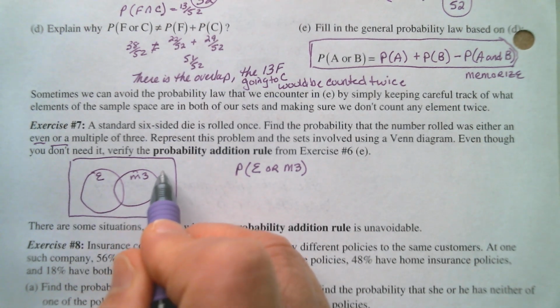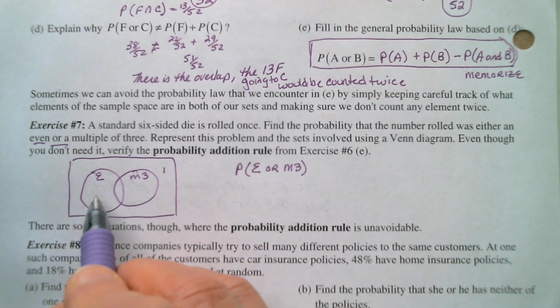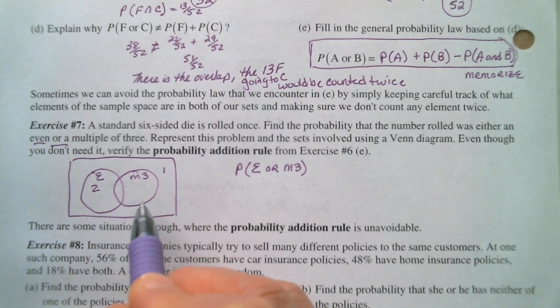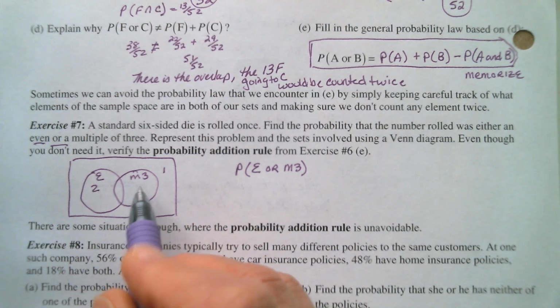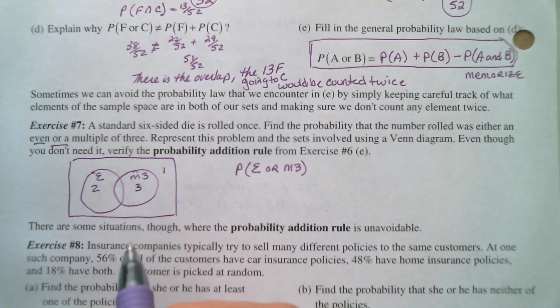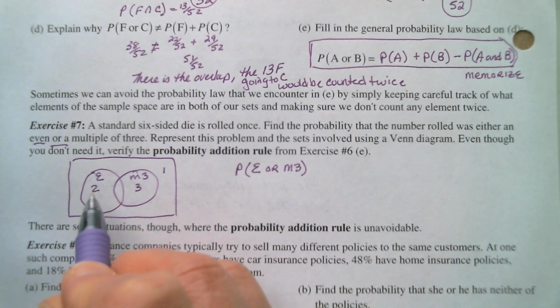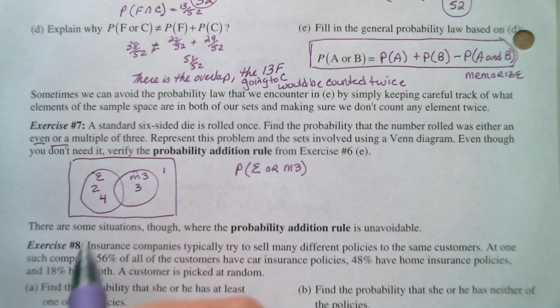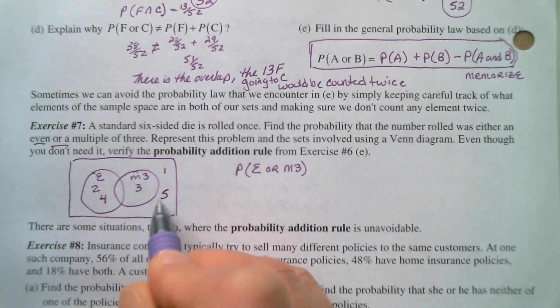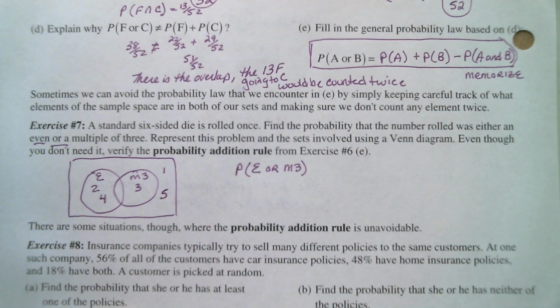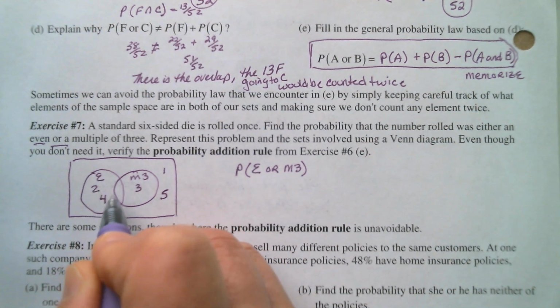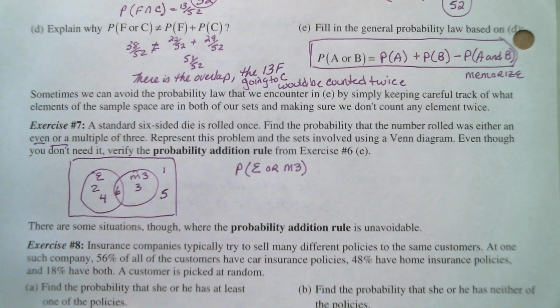So 1 is neither. 2 is even, but not a multiple of 3. 3 is a multiple of 3. 4 is even, but not a multiple of 3. 5 is not even, nor is it a multiple of 3, so that goes outside. And 6 is even and a multiple of 3. And there we have it. There's our Venn diagram.